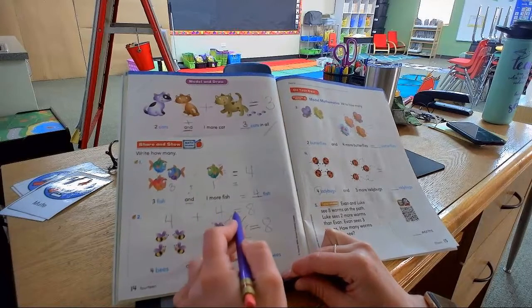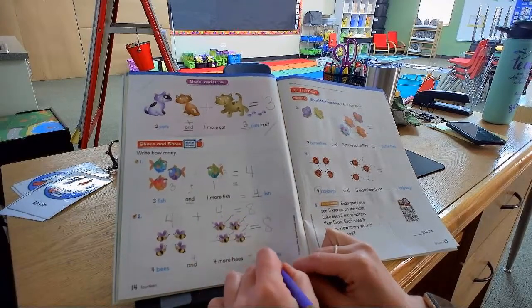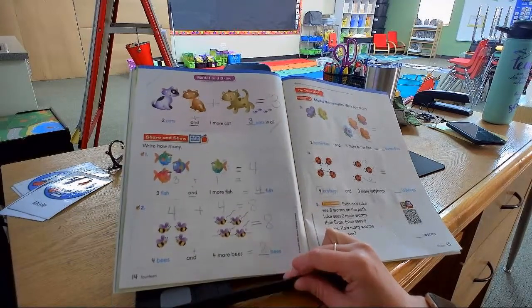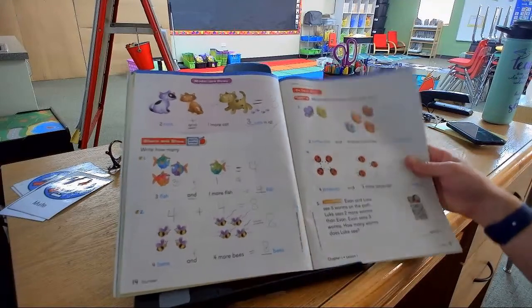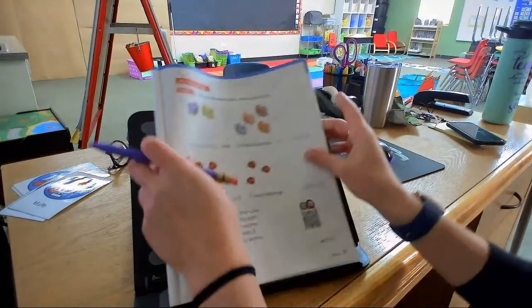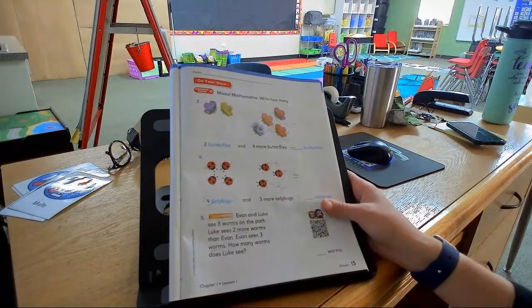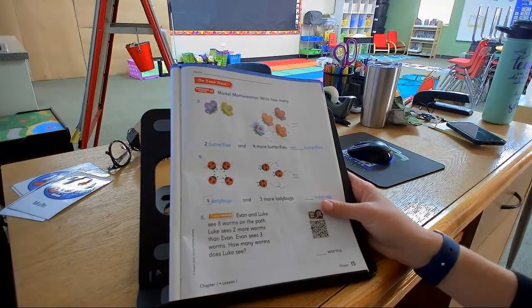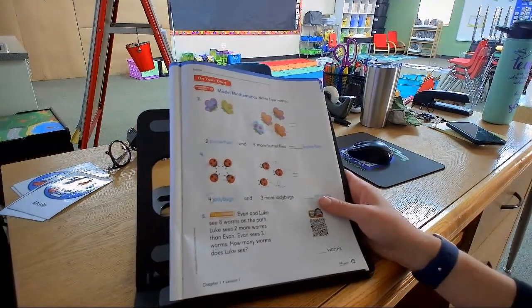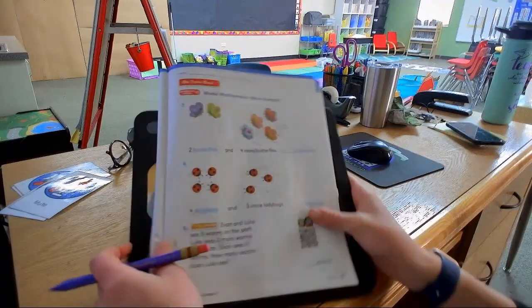Four plus 4 equals 8. We have 8 bees. Okay. You can always pause the video at any time to slow this down if you want to take a little bit more time for these problems.